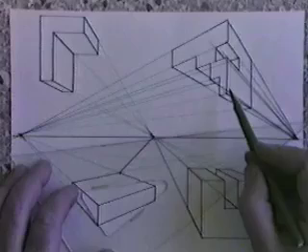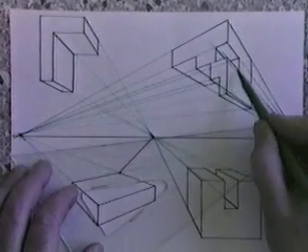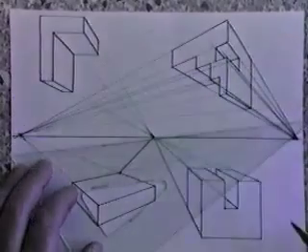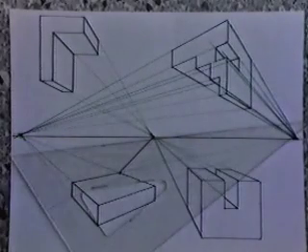Now whenever I complete one of these, the thing I do is I go around it. And I look here and I look at all the lines and make sure that each one is going to a vanishing point to make sure that I have completed the extension of all lines going to a vanishing point.